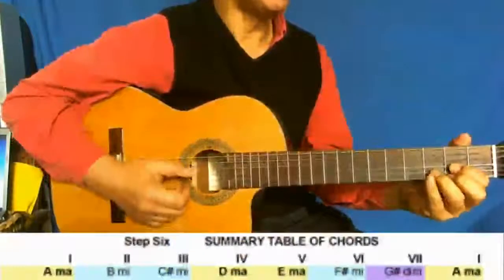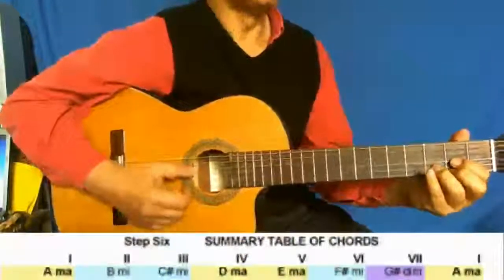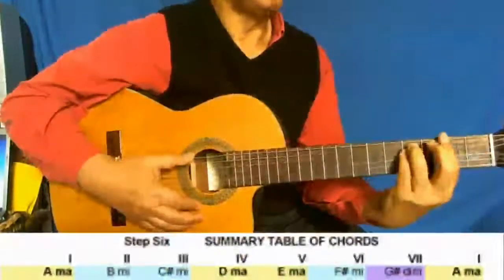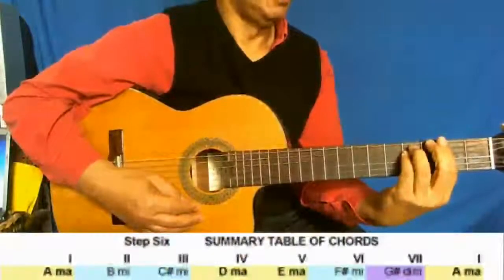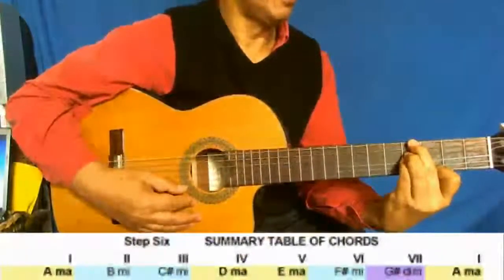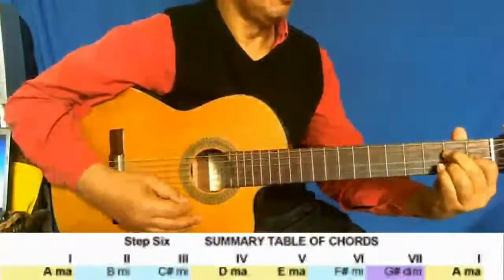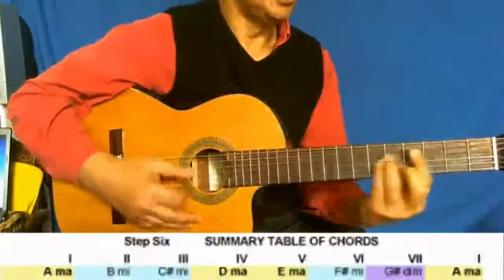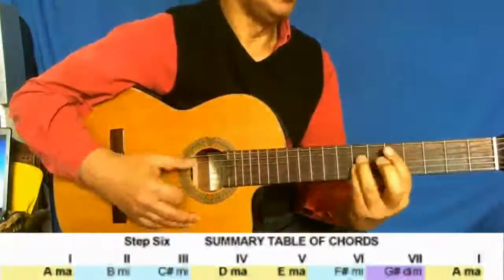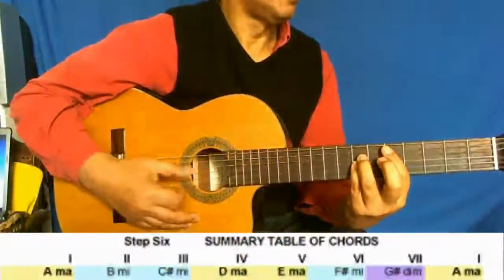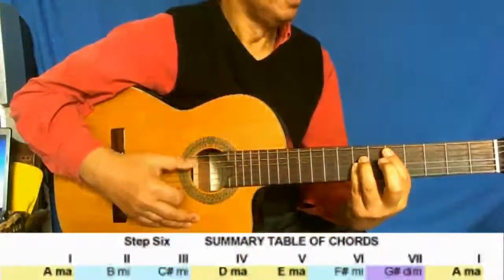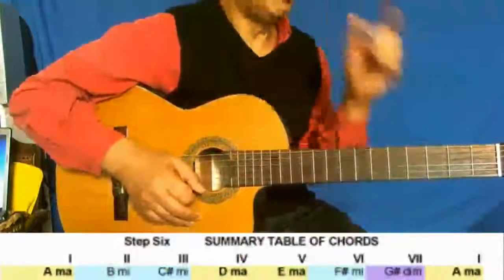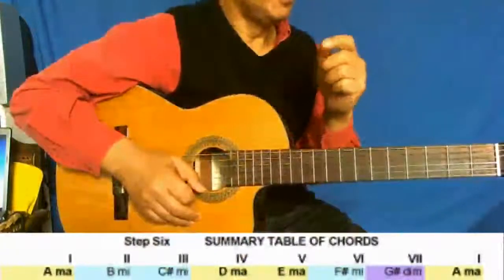So D's in which column? Is it the 4 column? Yep. So we're going to have D, E major, F sharp minor, G sharp diminished, A, B minor, C sharp minor, and D. So what we've done is gone through the chords in the key of A, but from D to D. Oh, okay, I understand.